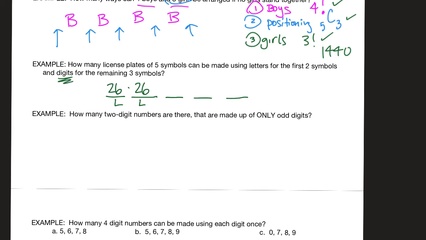And then digits for the remaining 3 symbols. So this has to be digit, digit, digit. And there are 10 digits, 10 digits, 10 digits. Don't forget 0 is considered to be a digit. And if you break out your calculator, you should get 676,000 different license plates.